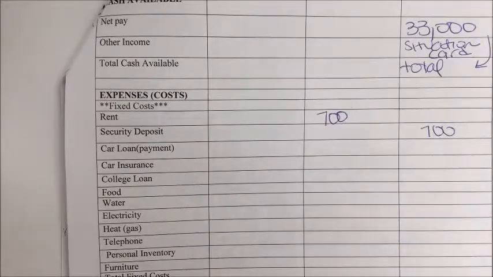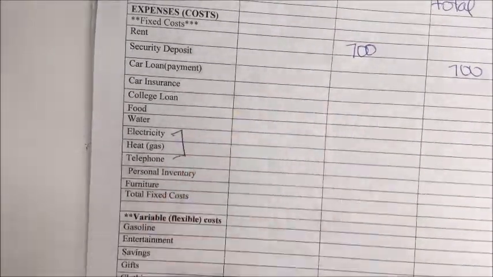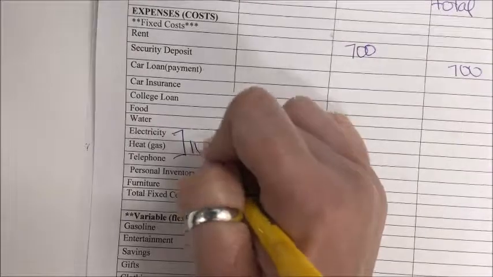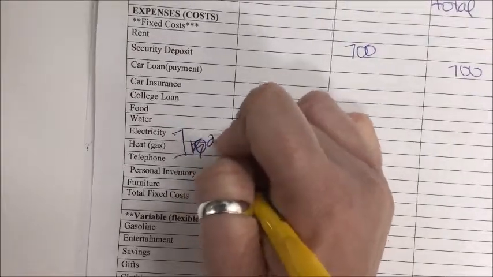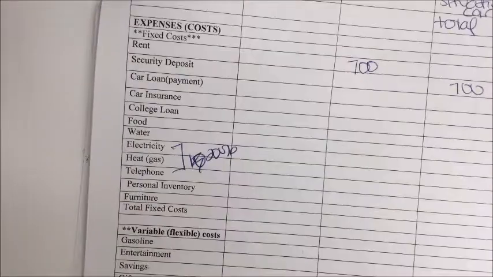All right, your electricity and your heat, if it's not included, I think it's 20% of your rent. So you're going to have to do some math there. Obviously, college loan that's in your packet, that's going to be a monthly expense as well as your insurance, unless you're paying for the car outright.